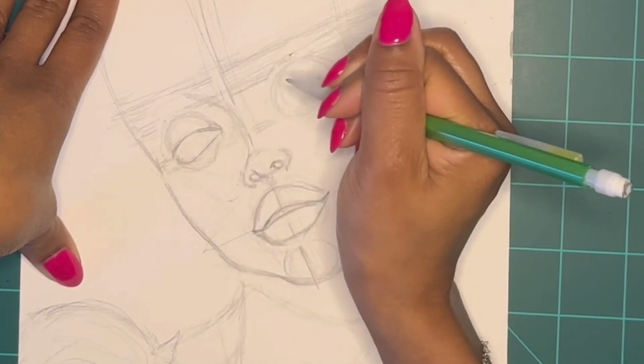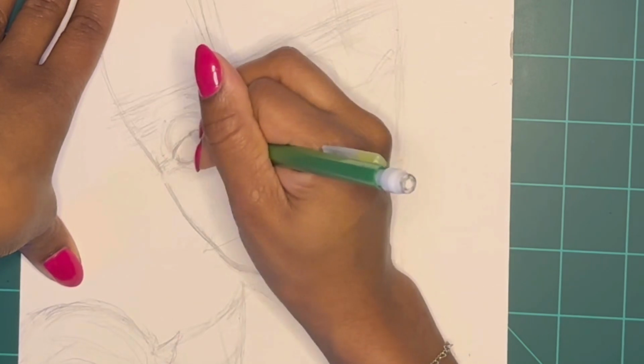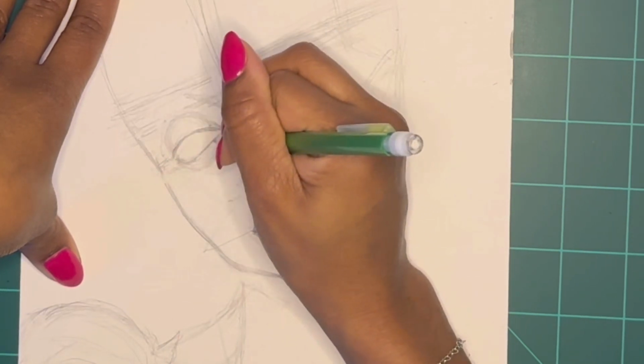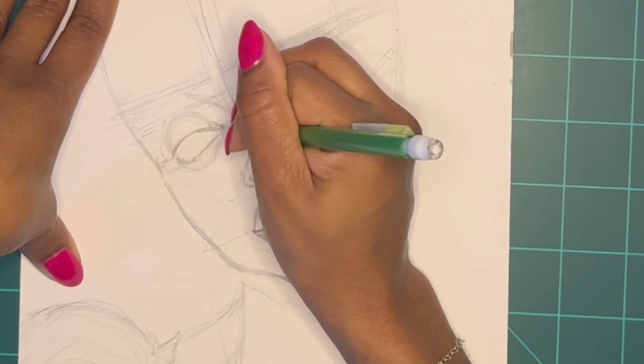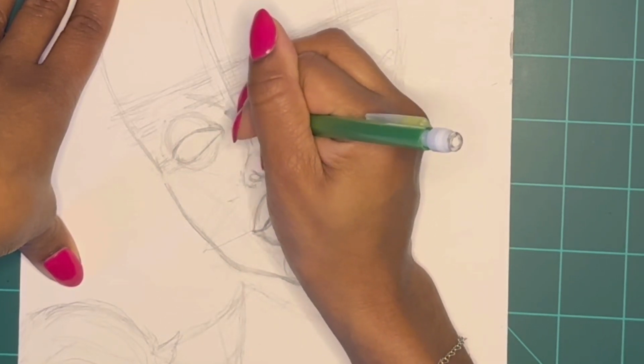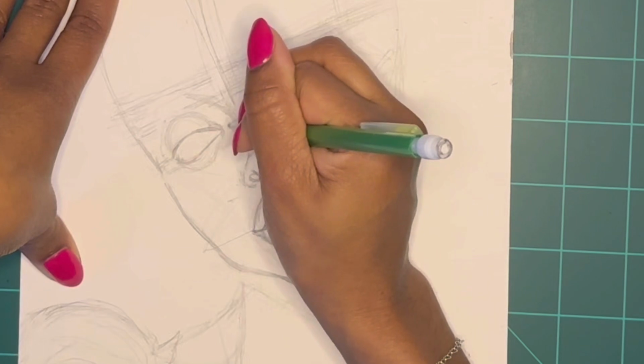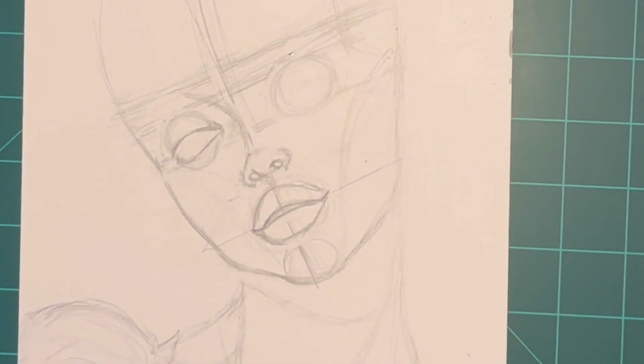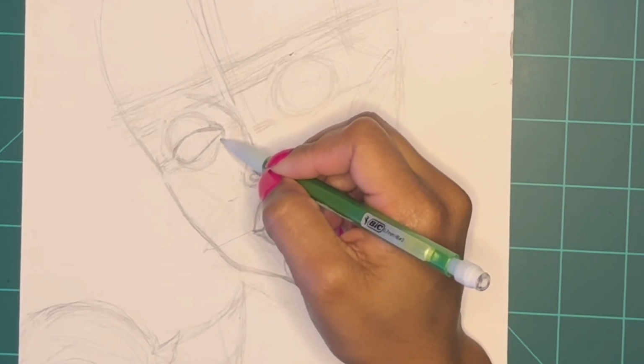I definitely want her eyes to be on the bigger side, but if they're open too wide, it's going to look weird. So yeah, nose is right there. If you look at my reference, I'll link this reference in my Pinterest page so you guys can follow along.